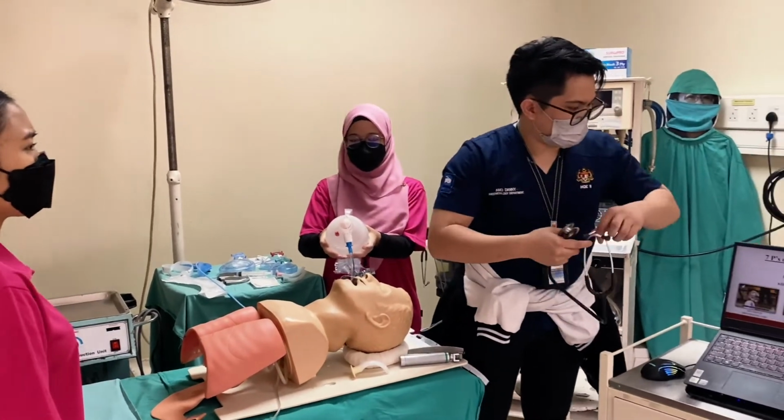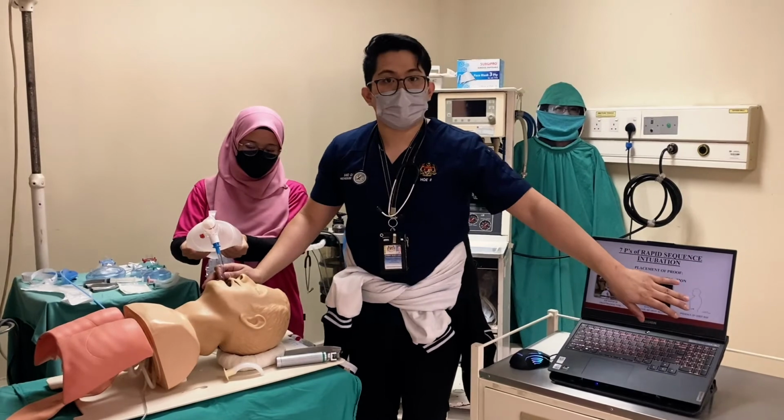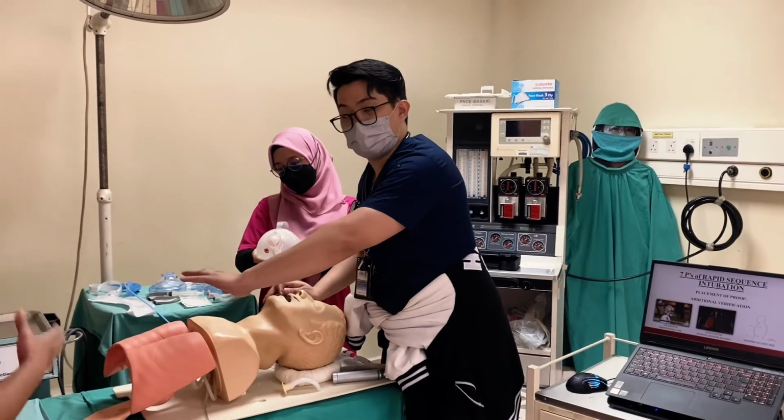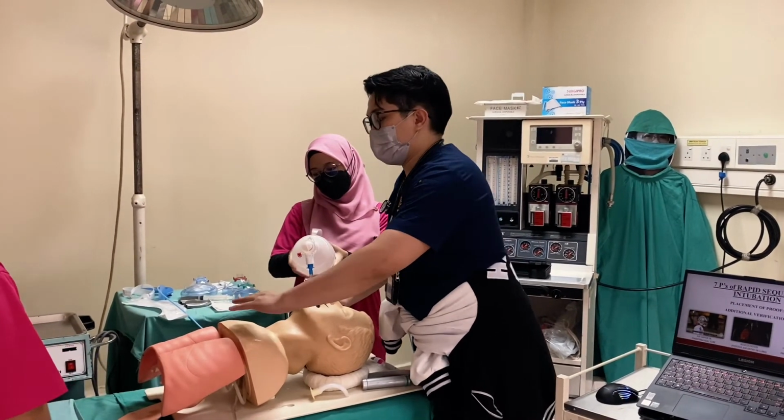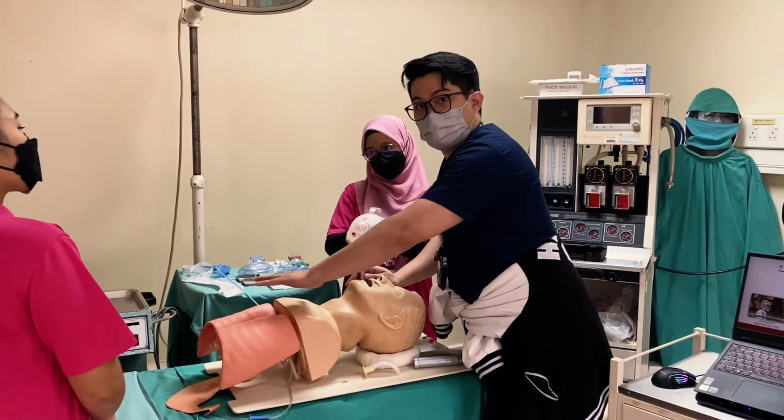In certain cases as well, we can see whether or not our placement is correct with the presence of chest rise. It's not like we can see the lung now or anything, but in a real situation, you will see the patient's chest moving up and down.